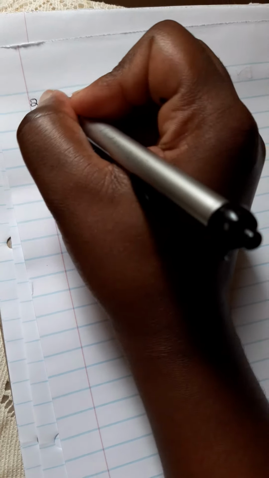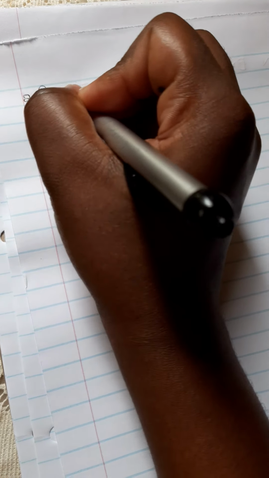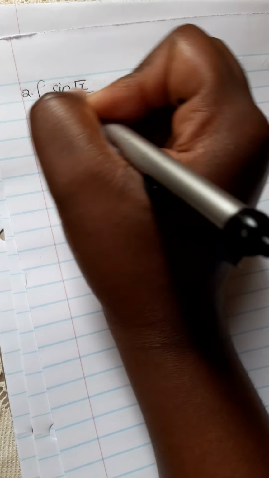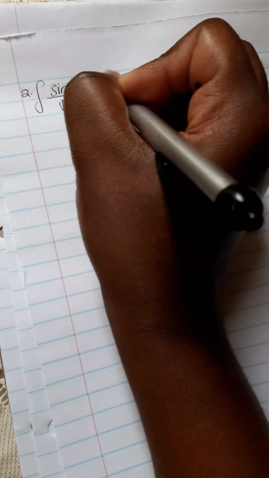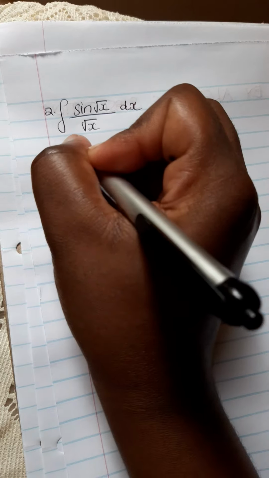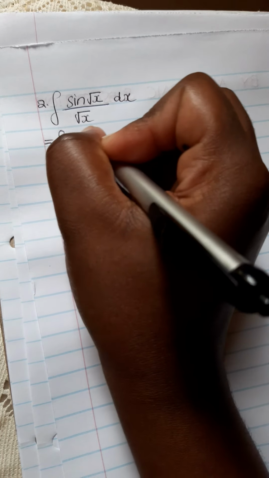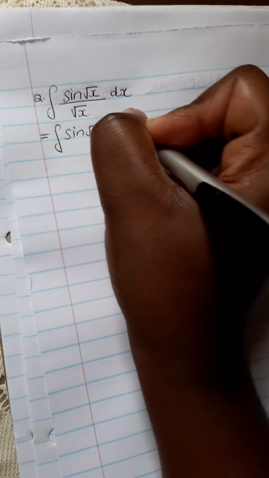It says find the integral of sine root x over the square root of x dx. Right. So this can also be written as sine root x times 1 over root x dx. Right.